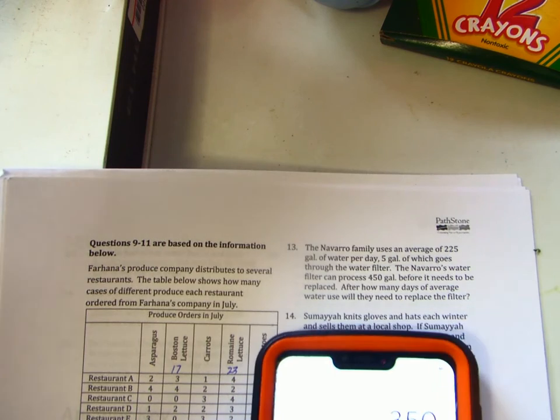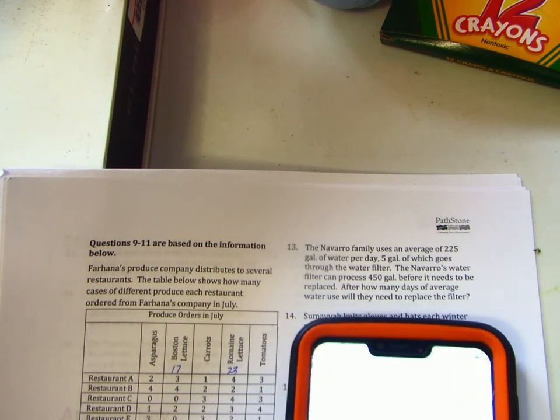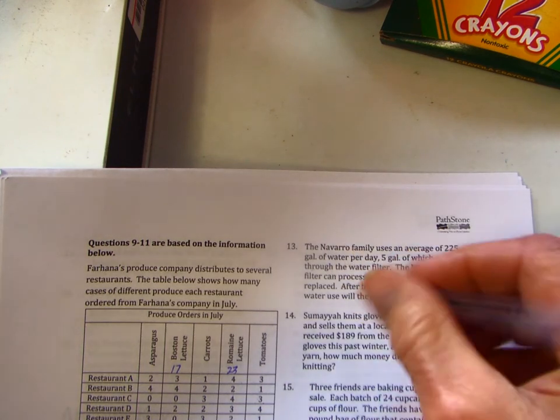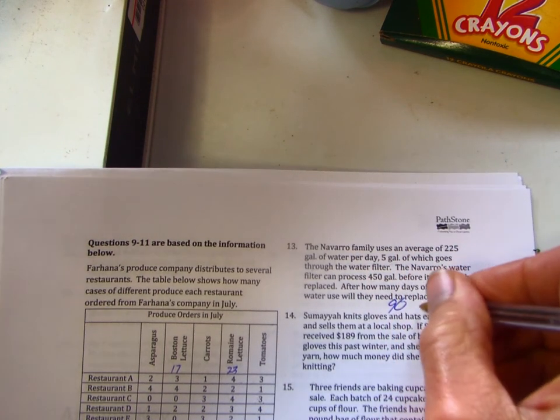That's a division problem. 450 divided by 5. That means how many fives are there in 450? Equals 90. Is that one of the answers? Well, they don't have multiple choice. 90 days.